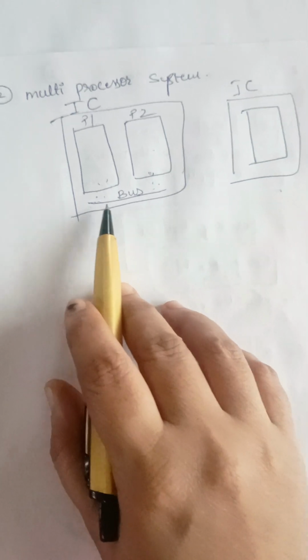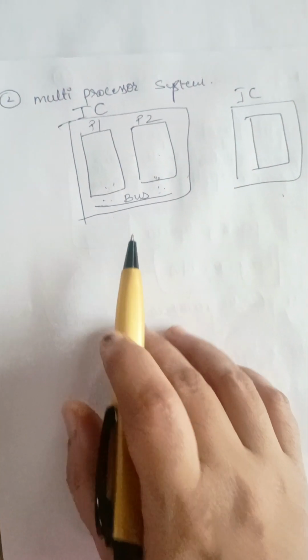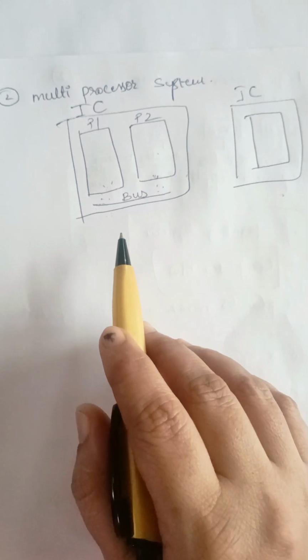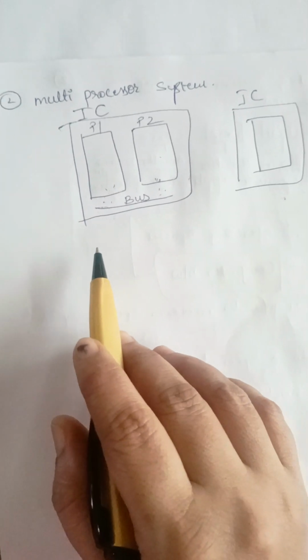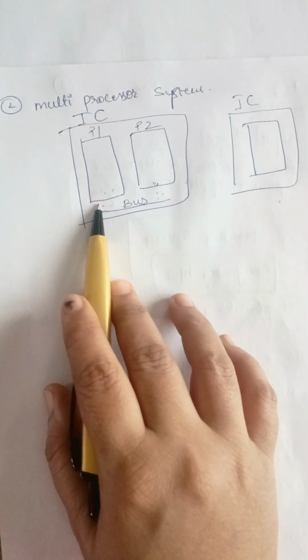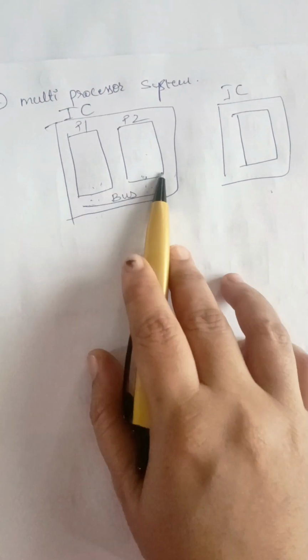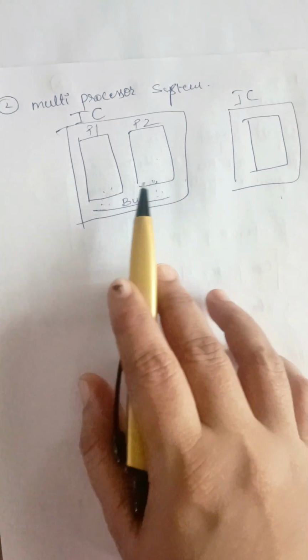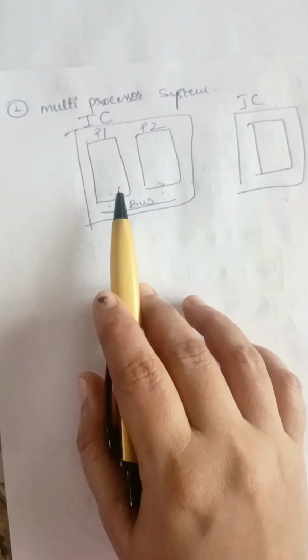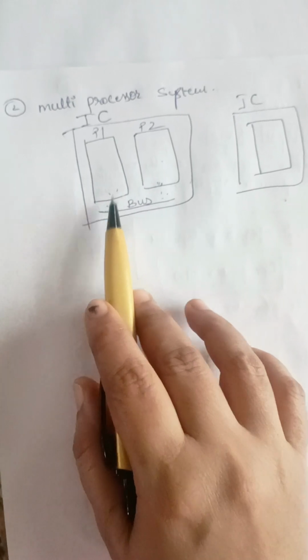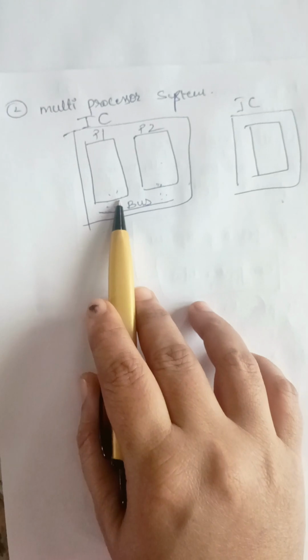Here the memory and input output devices are all shared by these processors, and the systems are very fast because two processors are there. If there are so many tasks, these processors will share the tasks.